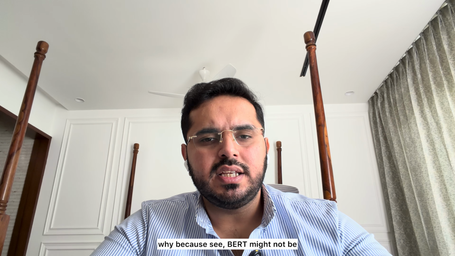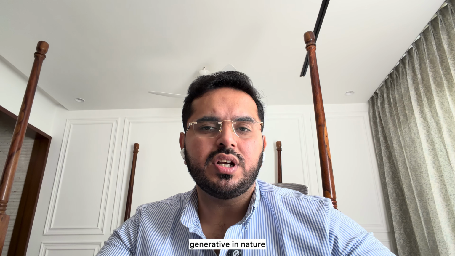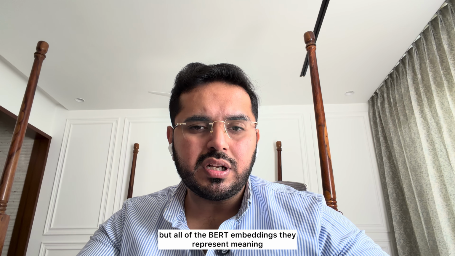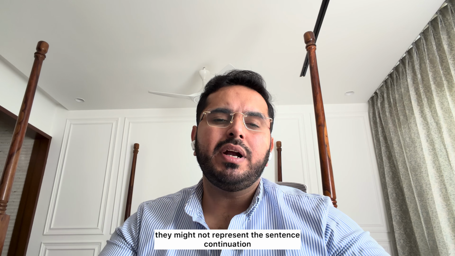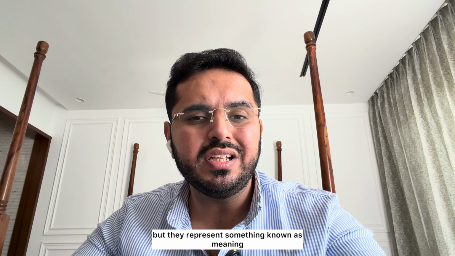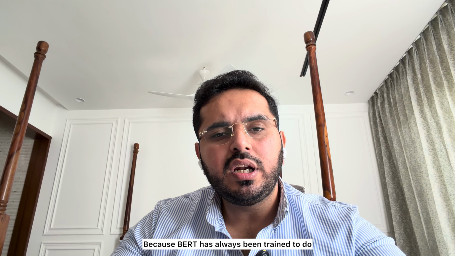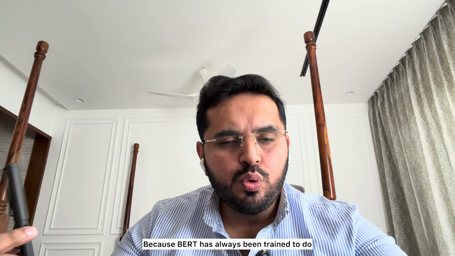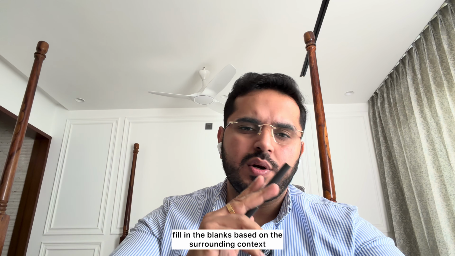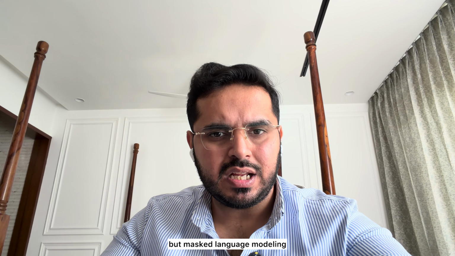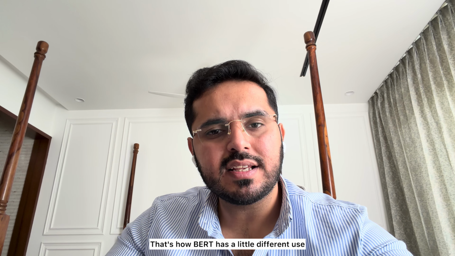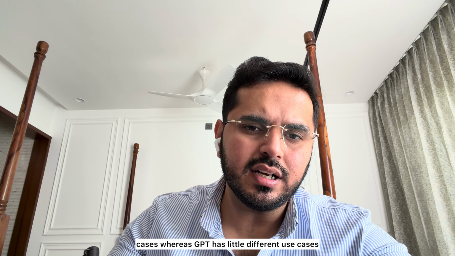Why? BERT might not be generative in nature, but all of the BERT embeddings represent meaning. They might not represent sentence continuation or autoregressive generation, but they represent something known as meaning. Why? Because BERT has always been trained to fill in the blanks based on the surrounding context, which is nothing but masked language modeling. That's how BERT has somewhat different use cases, whereas GPT has its own use cases.